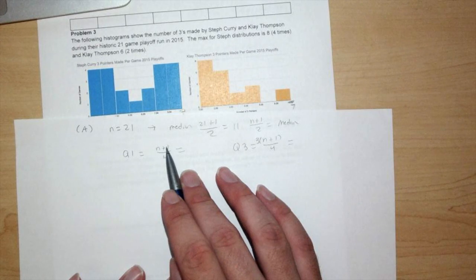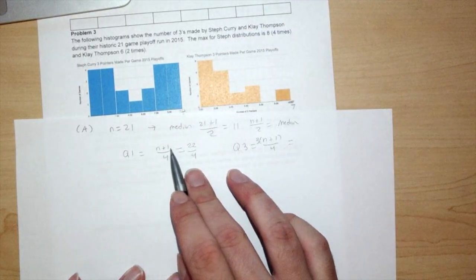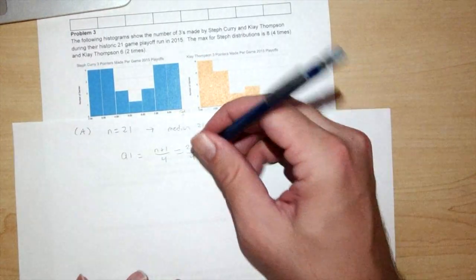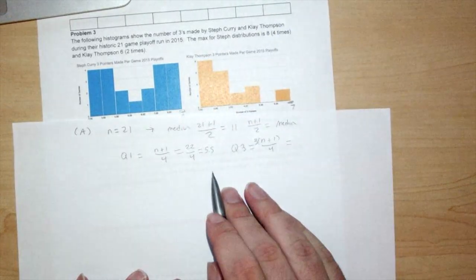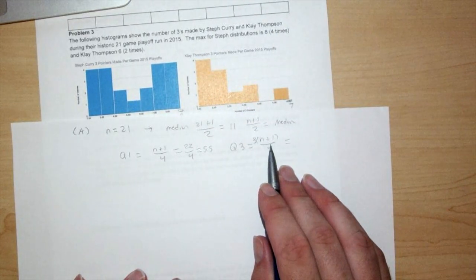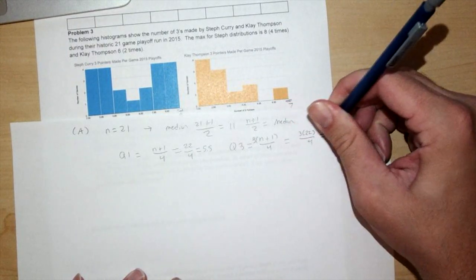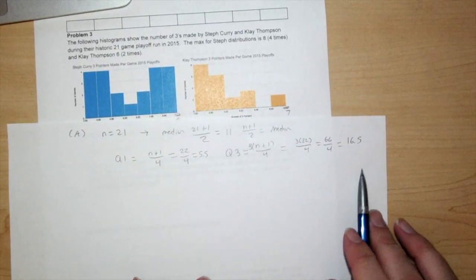It's going to be 21 plus 1 divided by 4, so 22 divided by 4. So we're left with 5.5. And then here it's going to be 3 times 22 on the top, divided by 4. So 66 divided by 4, which is 16.5.